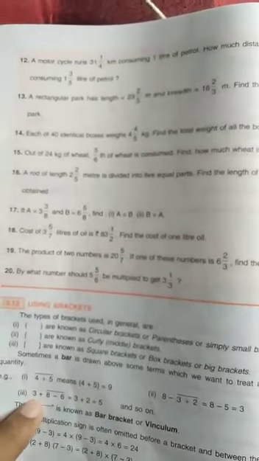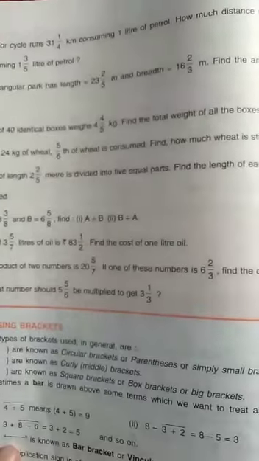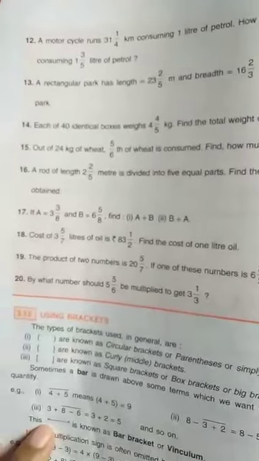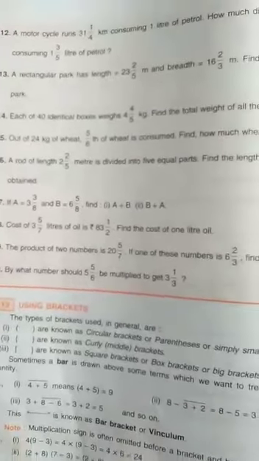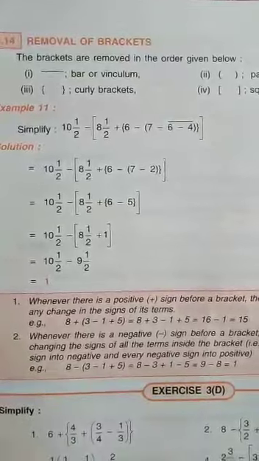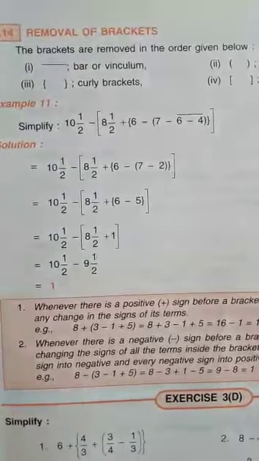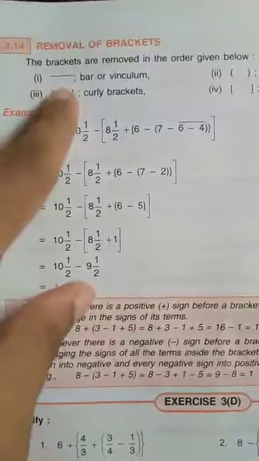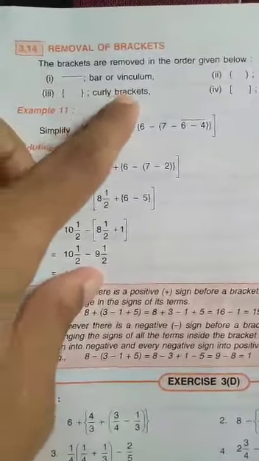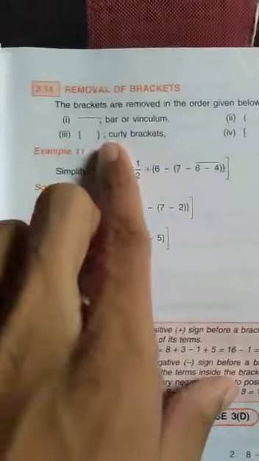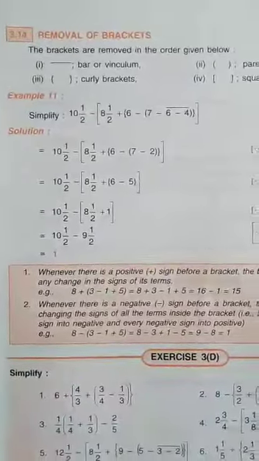So in case of 3 plus 8 minus 6, the bar above 8 and 6, so that means 3 plus 8 minus 6 means 2. So 3 plus 2 means 5. So this bar is actually known as bar bracket or vinculum. Okay, so now we will discuss removal of brackets. So the brackets are removed in the order given below. At first we need to remove the bar or vinculum, then the parenthesis, and then the curly bracket, then square brackets. Okay, so let's solve an example.